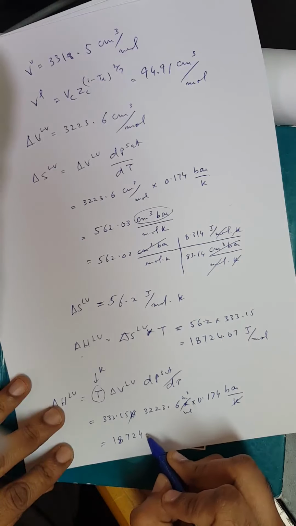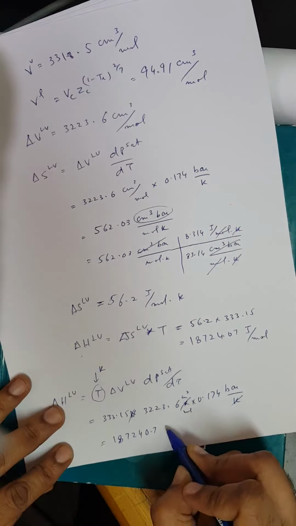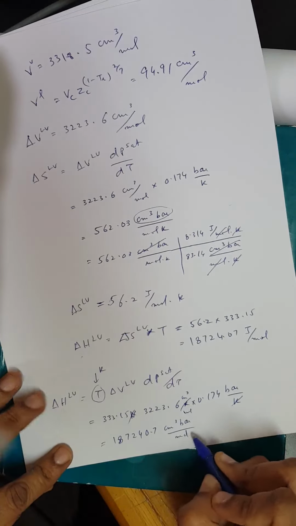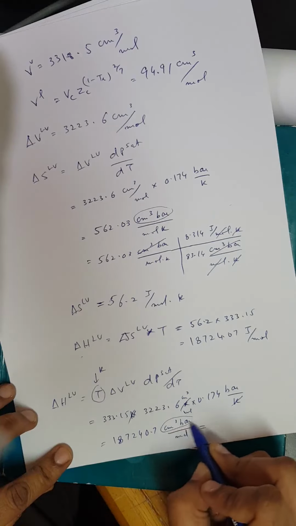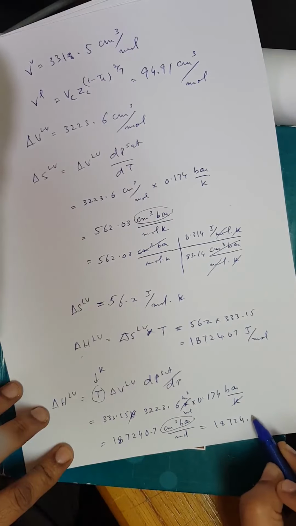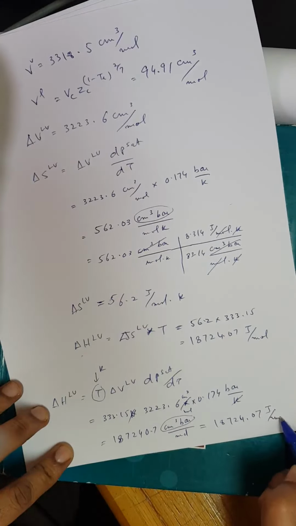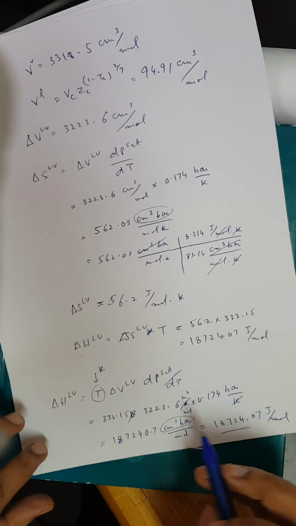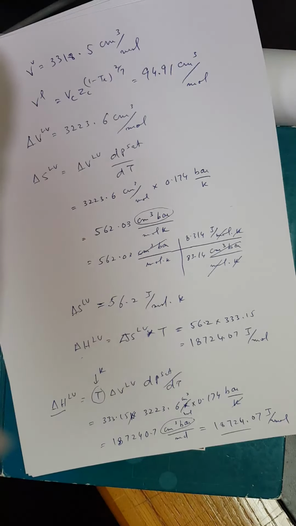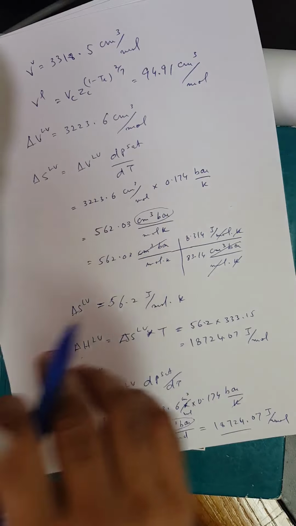18724.07 cubic centimeter bar over mole. So if you convert this cubic centimeter bar into joule, it will give you 18724.07 joule per mole. So you have to give the answer for enthalpy of evaporation and entropy of evaporation, and Gibbs energy of formation, Gibbs energy of evaporation or whatever, in terms of joule, and volume we have to give the answer in terms of cubic centimeter per mole.